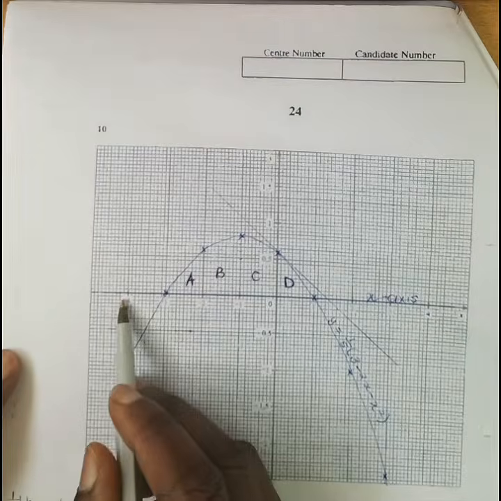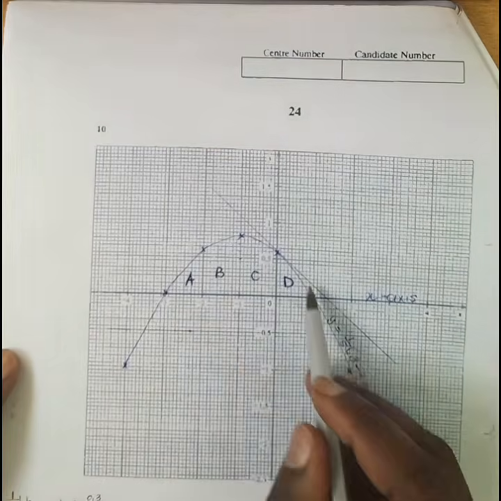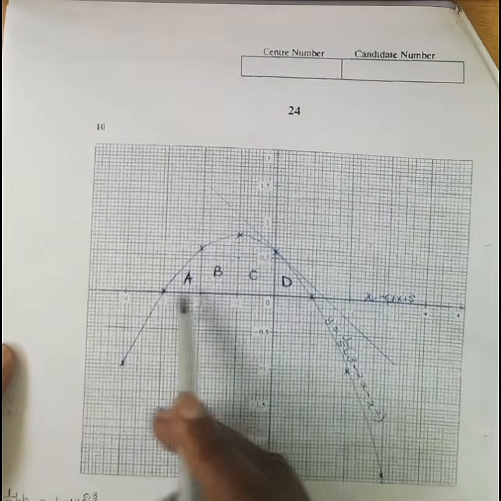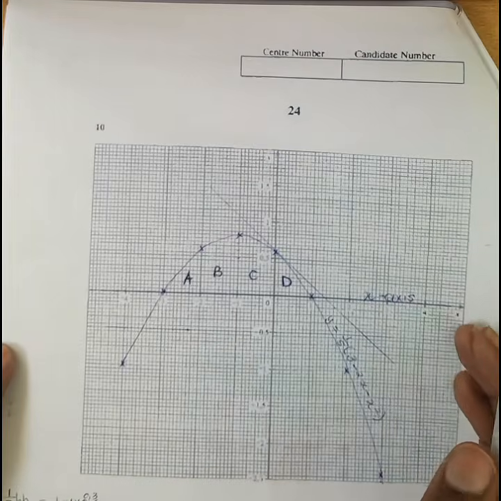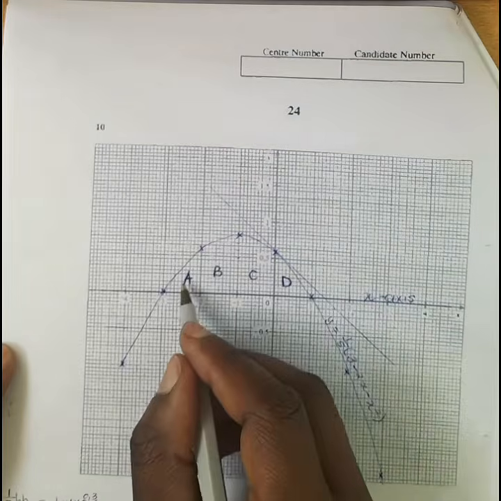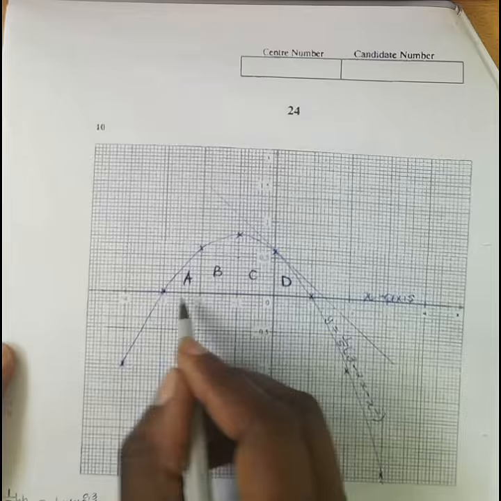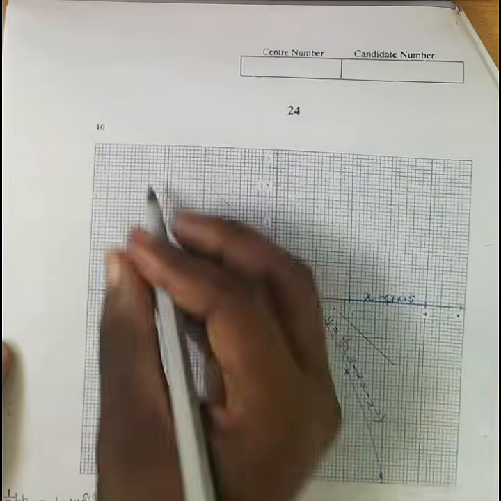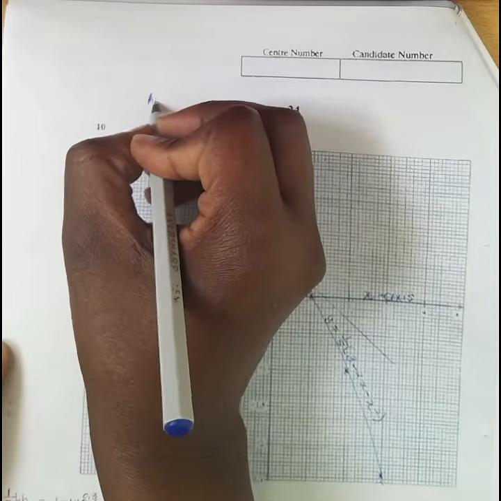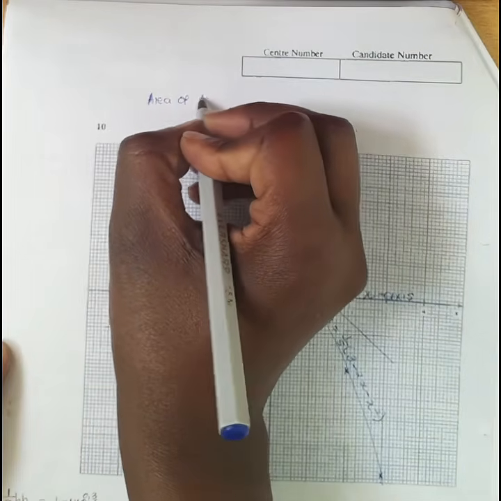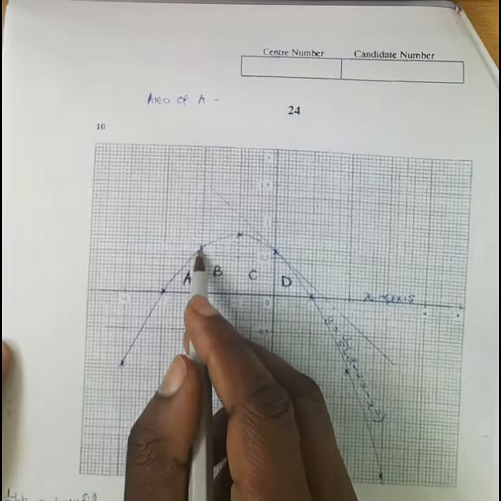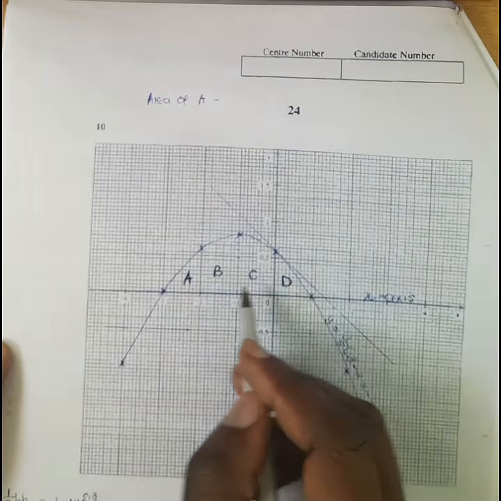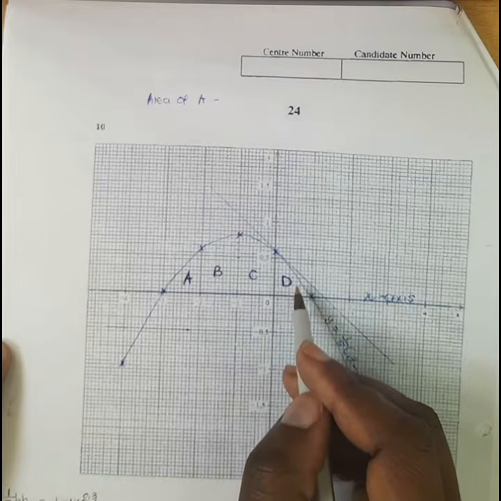For example, in this case, this is our x-axis and then this is our curve. We are supposed to find the area bounded by the curve and the x-axis. So we are going to divide the area into A, B, C, and D. So for area of A, you can see, guys, that it is roughly a triangle. And we can see, guys, that here we are having the same triangles. The triangle A is also equal to triangle D.